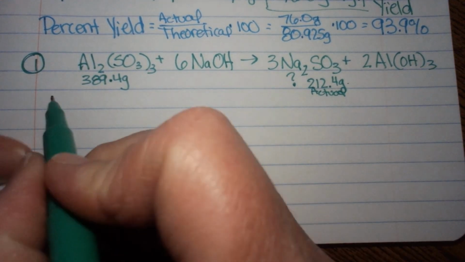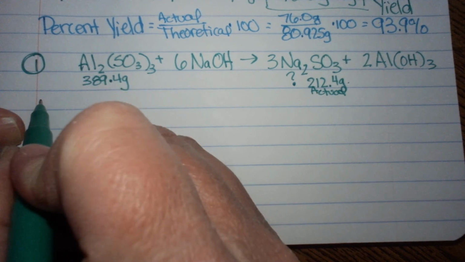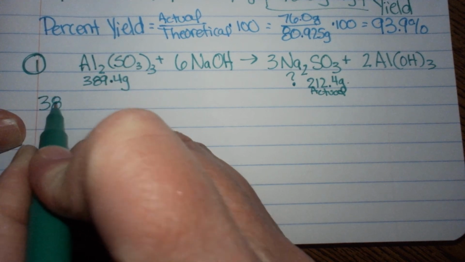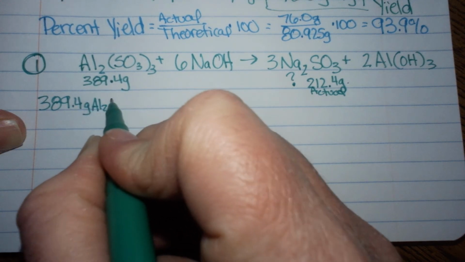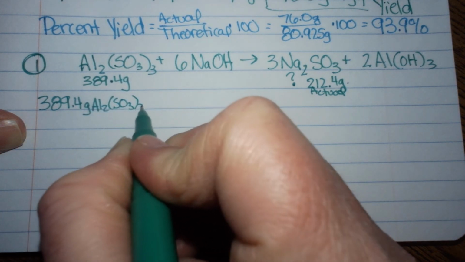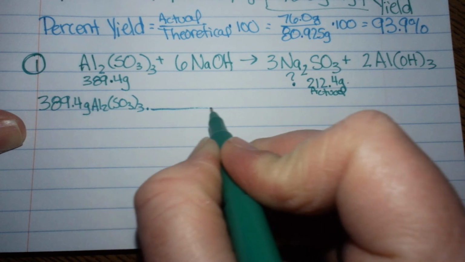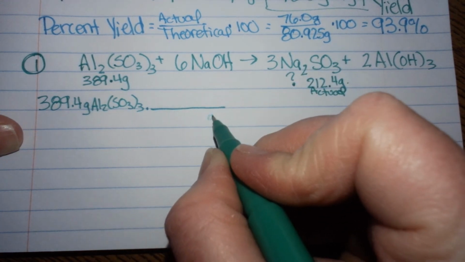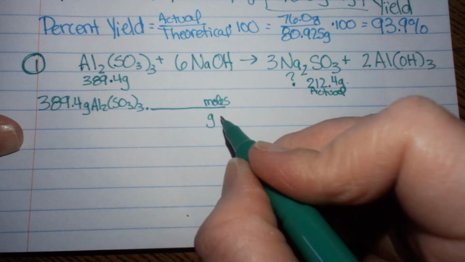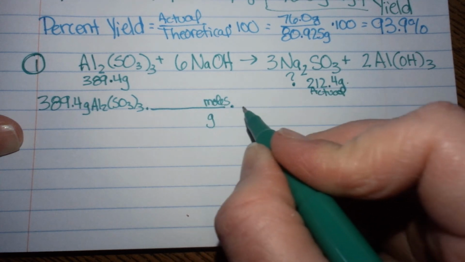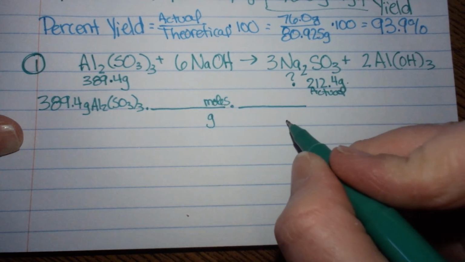So we're going to start with what we know. And we have to go grams to moles because we can only compare moles. And then we want moles of this stuff.